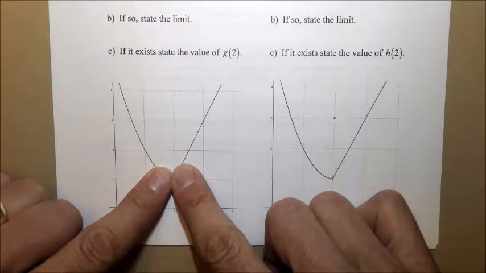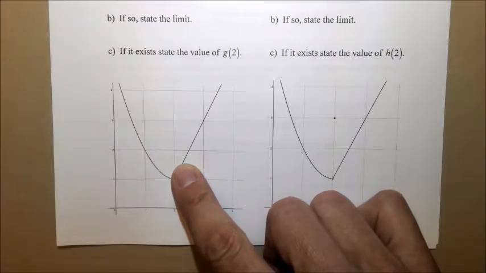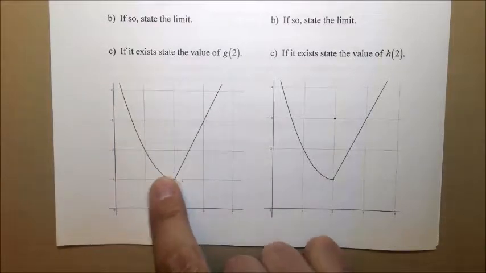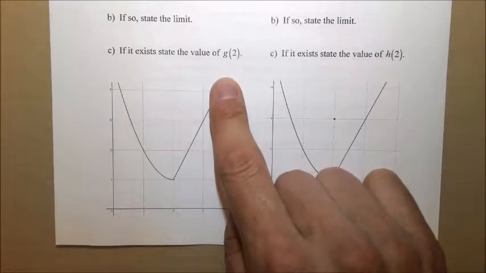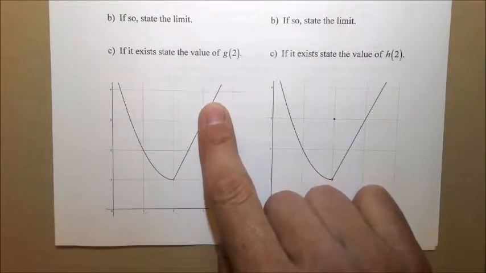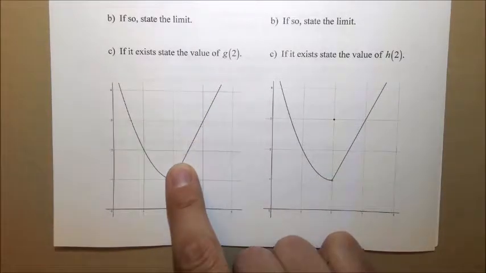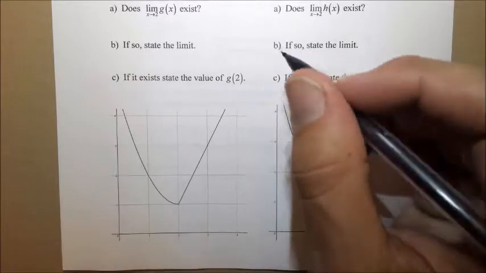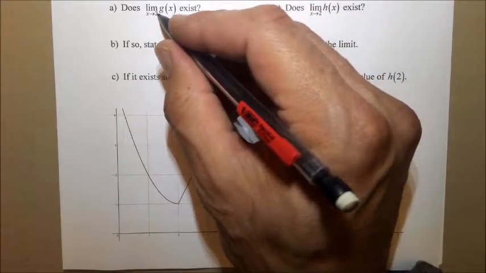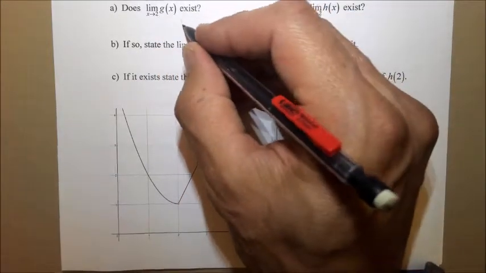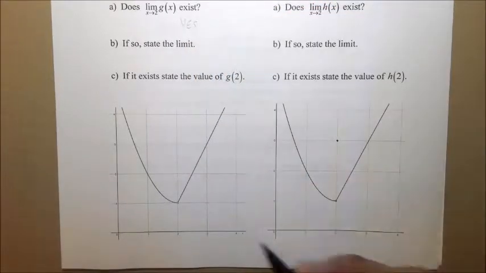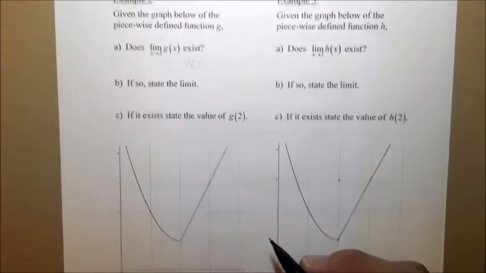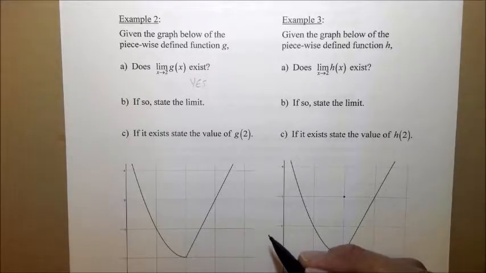So yes, the limit does exist, because the values of the function as we come from this side are heading to the same y value as the values of the function as we come from that side. So, scroll back down a little bit. Does the limit as x approaches 2 of g of x exist? Yes, it does.